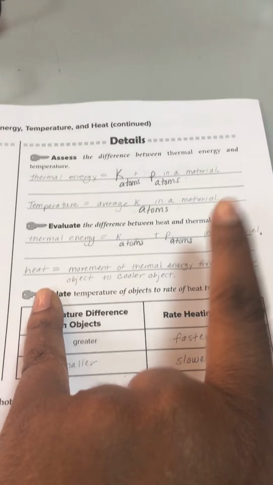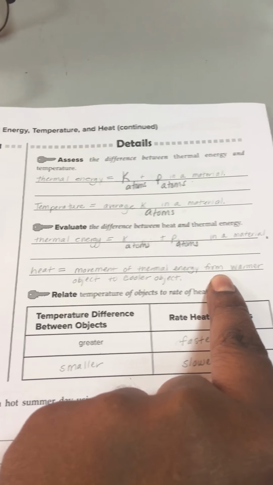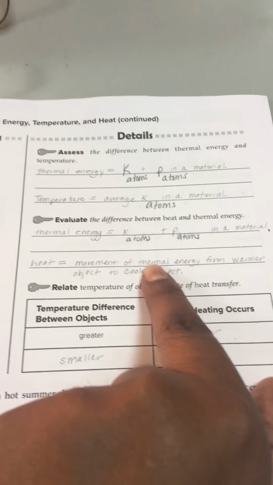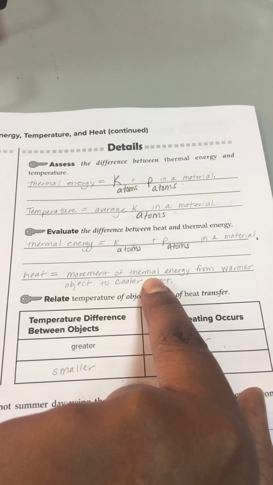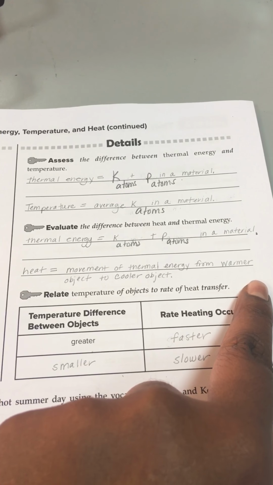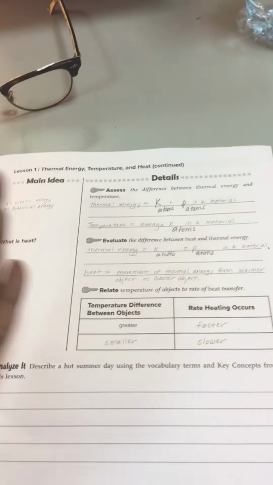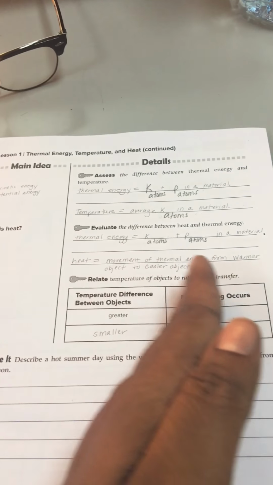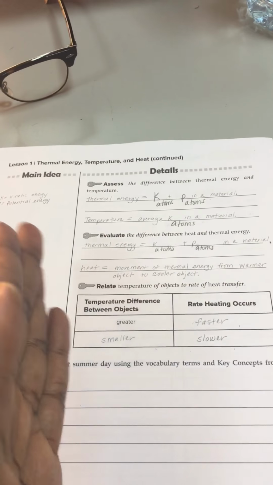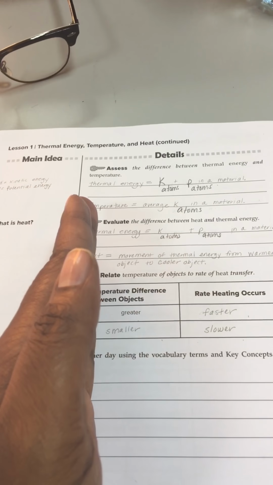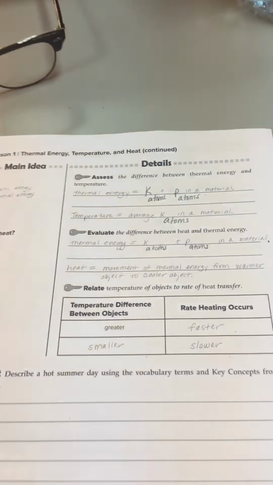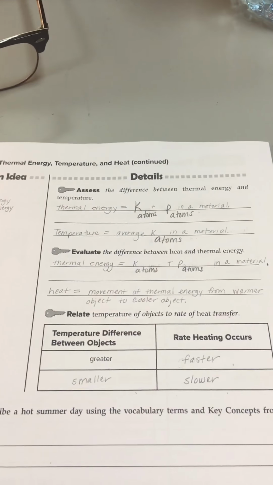But for heat, I'm not doing any calculating. What I'm doing is moving thermal energy from warmer objects to a cooler object. So all I'm doing is just transferring. I'm not doing any kind of adding. I'm not doing any kind of calculating. I'm just taking something that has thermal energy and moving that thermal energy to something that has less.